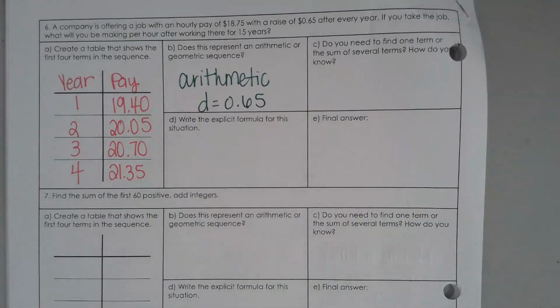We want to know how much you're going to be making per hour after you've been there 15 years. So are we going to find the 15th term, or are we going to add up the first 15? 15th term. If you add up the first 15, that's going to be a lot of money that you're making per hour. Probably not realistic, right?